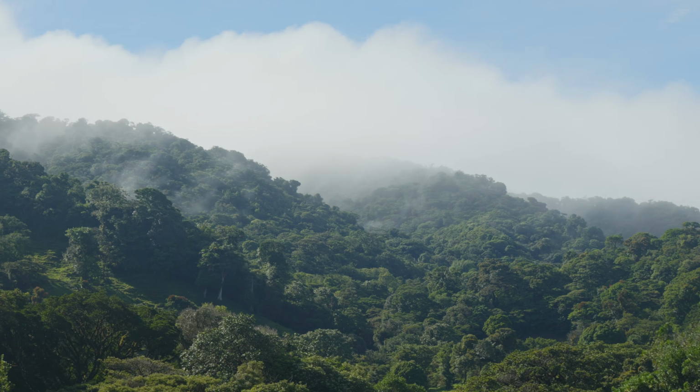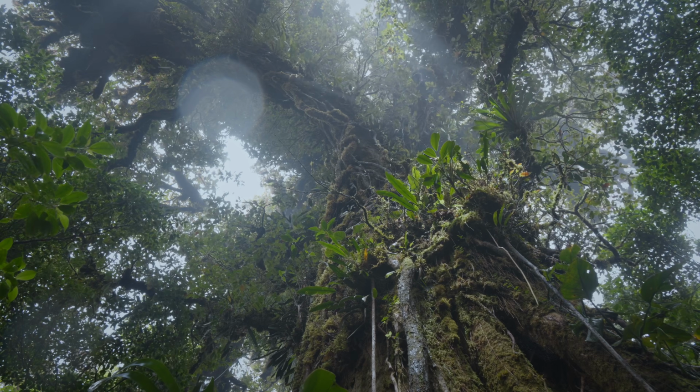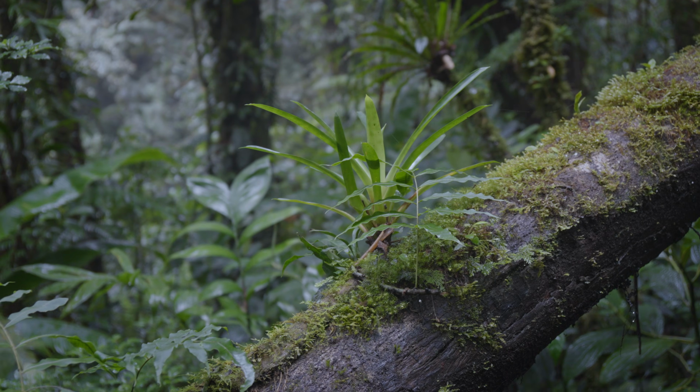Because of the constant inundation of these clouds, the temperatures are mild, it's very moist. It really is the perfect conditions for this hyper-diverse and hyper-endemic ecosystem to form and be maintained.